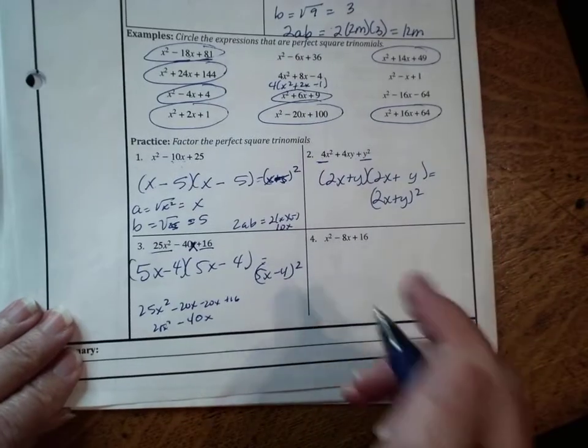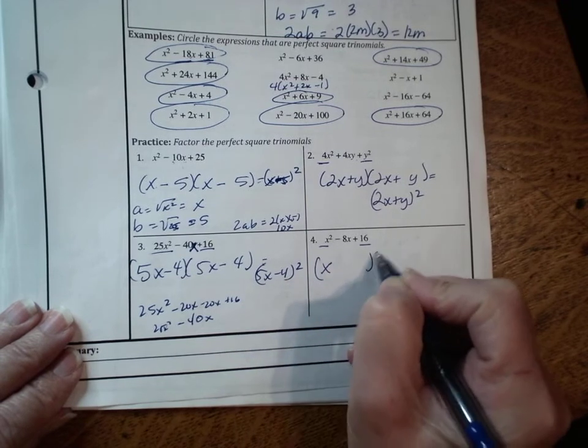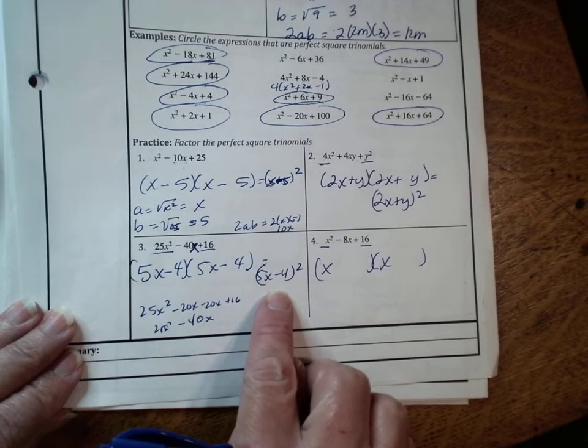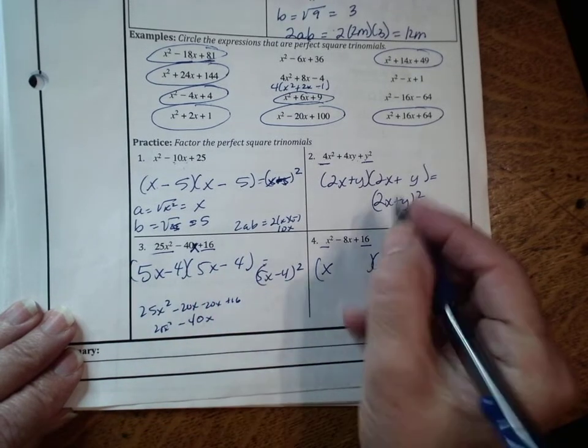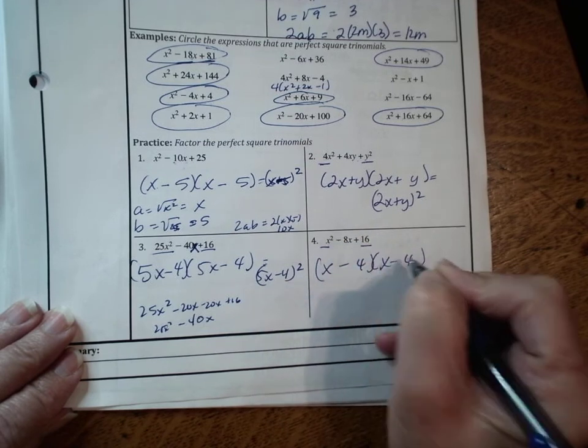Okay, this one, x squared and 16. The only way I can get x squared is x times x. A lot of times I do this, and then I rewrite it to here. And then I'm going to have 4. That's a negative, that's positive. That means both of them had to be negative.